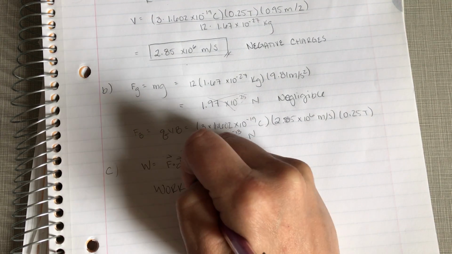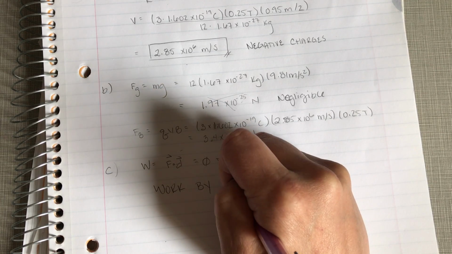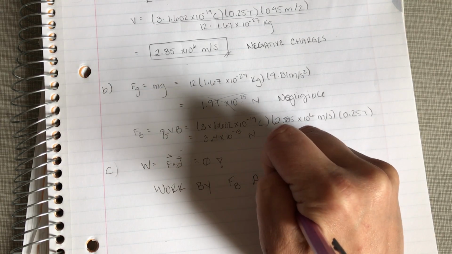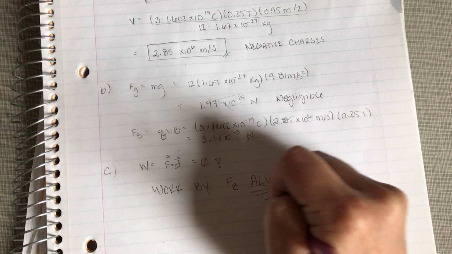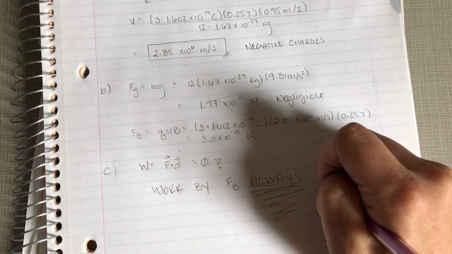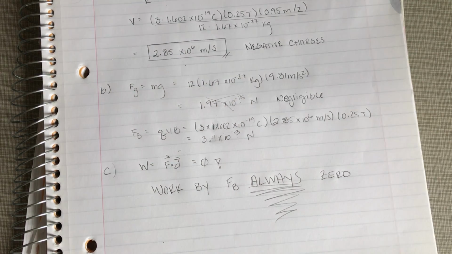Work by F_B is always 0, which means it's not going to change the speed of the particle. If there's no work done, there's no change in kinetic energy, so no speed change. The speed that you leave the field is going to be the same as the speed you entered.